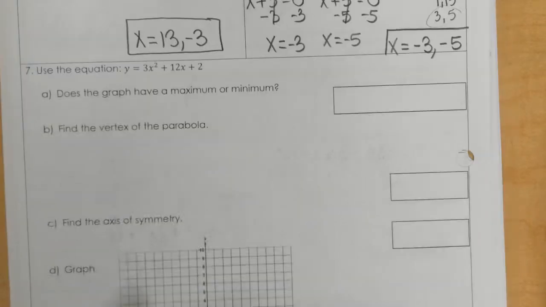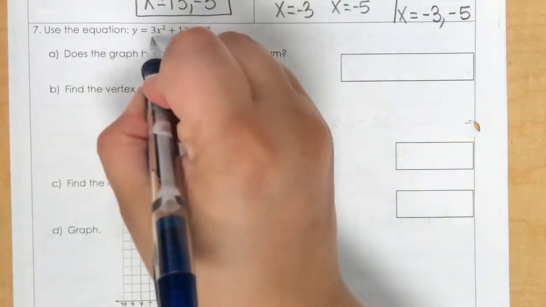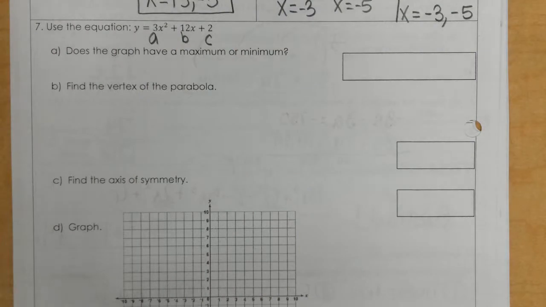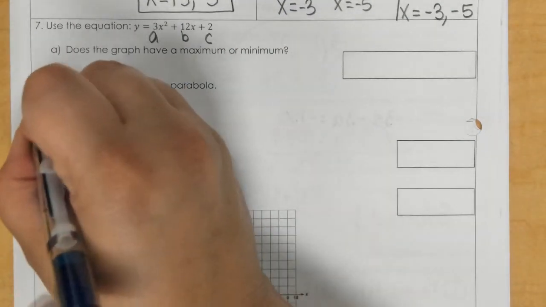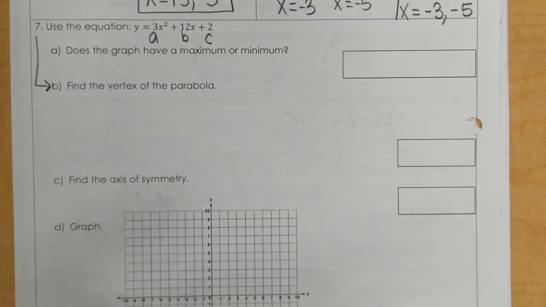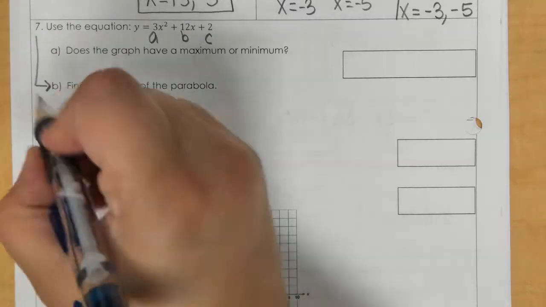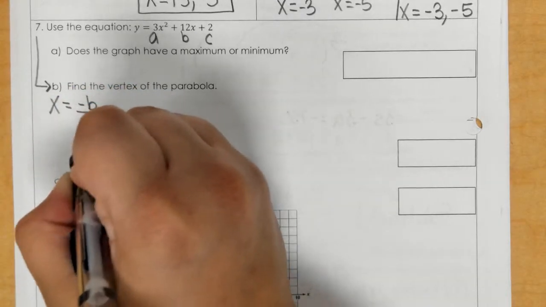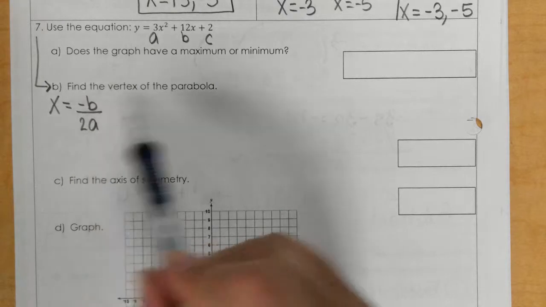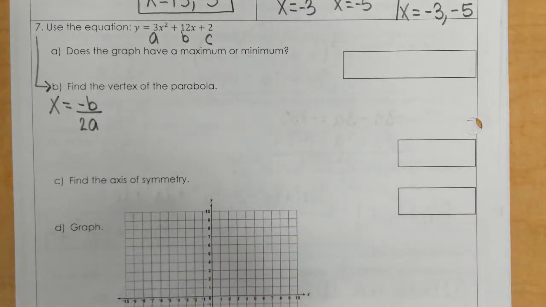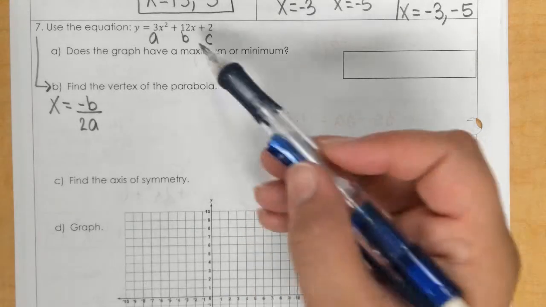In number 7, you want to make this A, B, and C. And the first thing you want to do is part B. It says find the vertex of the parabola. So I want to use the equation x equals negative b over 2a. Once I get my vertex and graph it, then it would be easy to answer A's question.